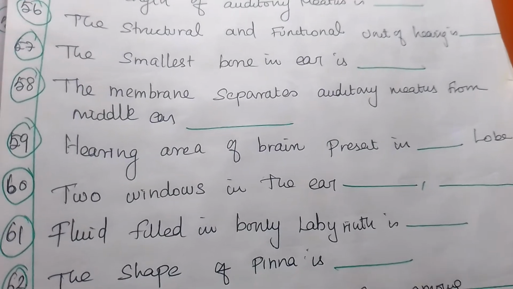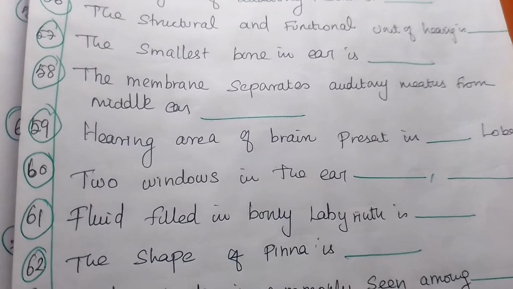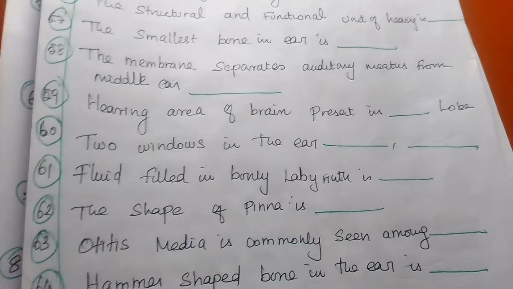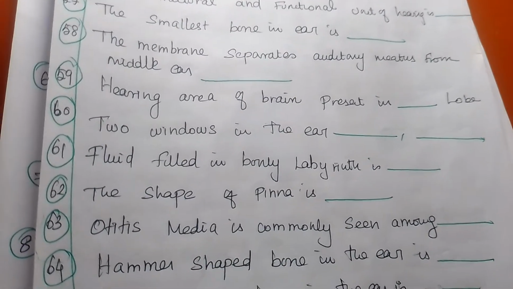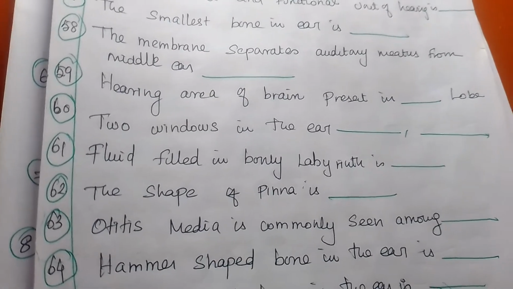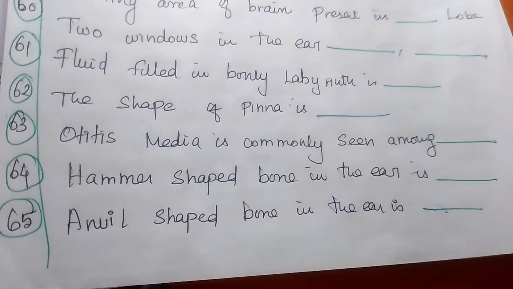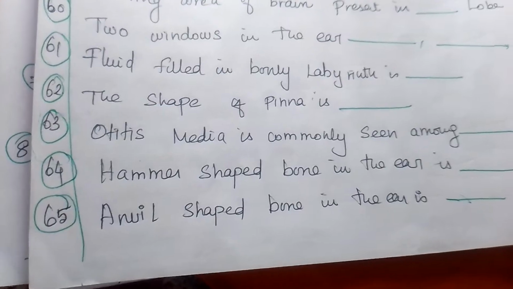The hearing area is present in the dash lobe, temporal lobe. Two windows in the ear are the oval window and the round window. The fluid filled in the bony labyrinth is called perilymph. The shape of the pinna is S-shaped. Otitis media is commonly seen among children.